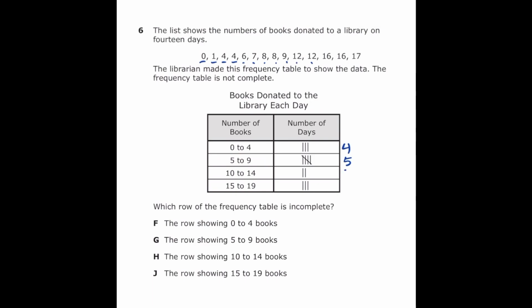From 10 to 14, we have 12 and 12, which should be 2, and that's in the table. And then from 15 to 19, we have 16, 16, and 17. And in our table, we do have 3, so that's also correct. So the correct answer is going to be letter F.